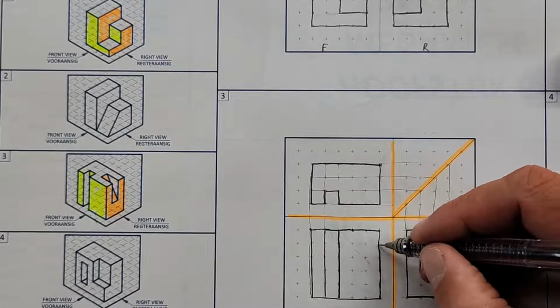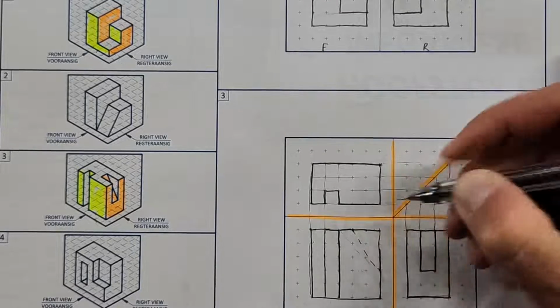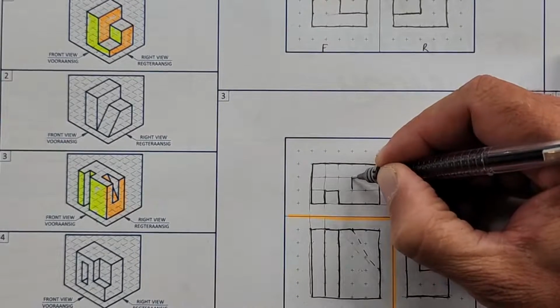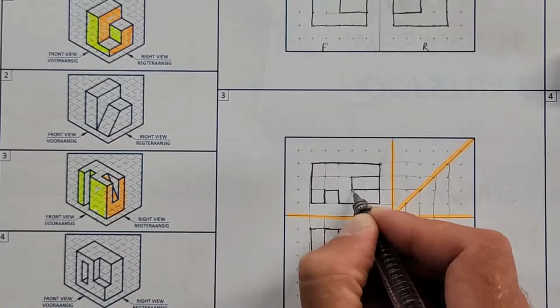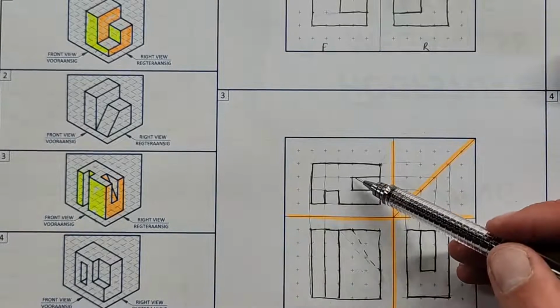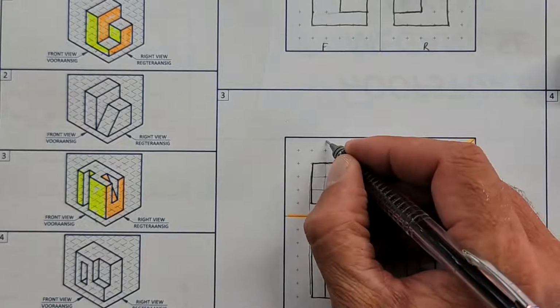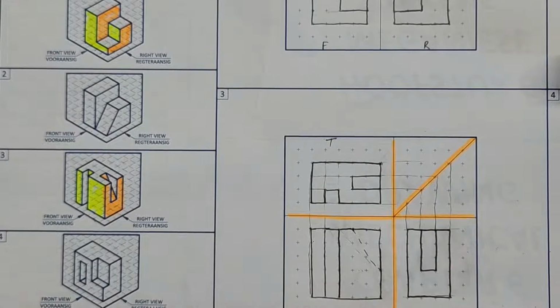Let's double check. 1, 2, 3 and it goes here. How's that? Is that better? No hidden detail in the top view. We have to label that as top. That's the front. That's the right. You can write it out.